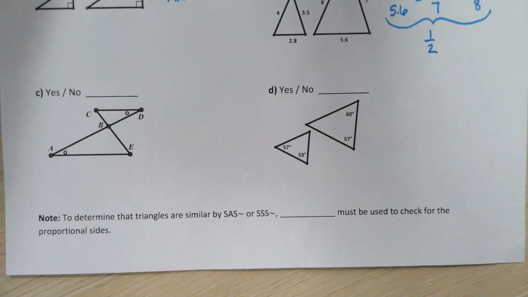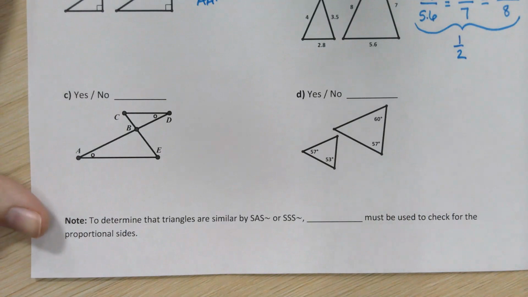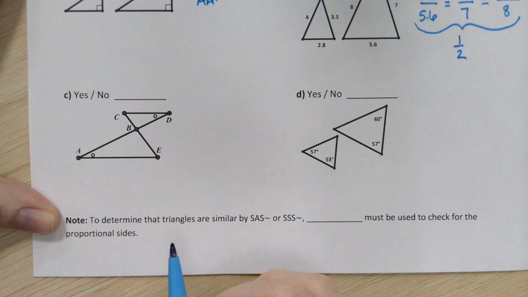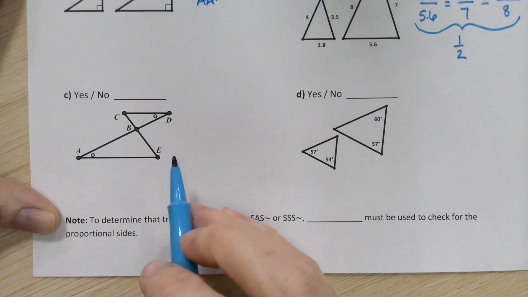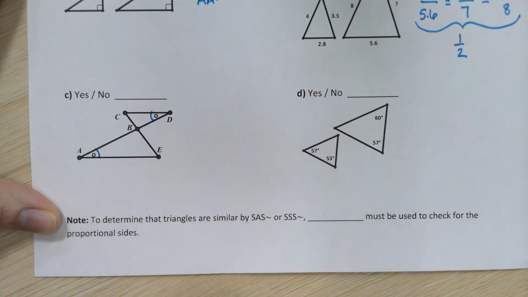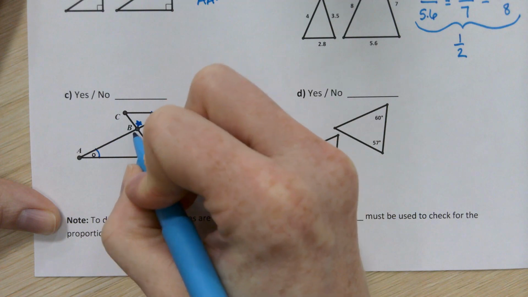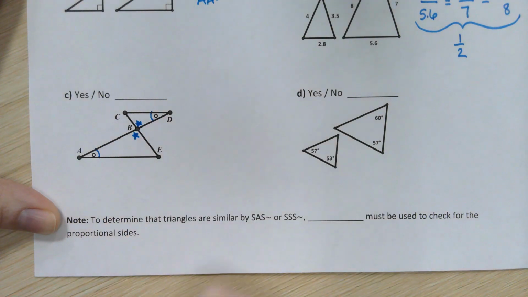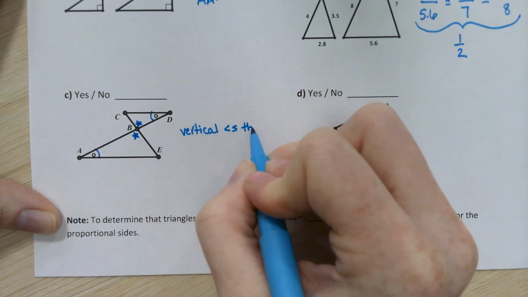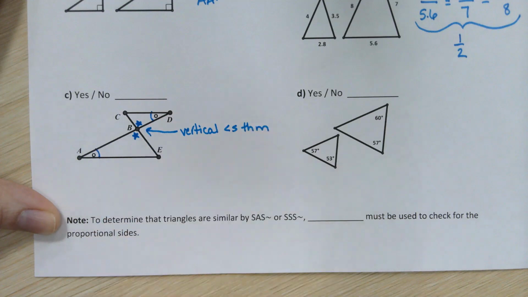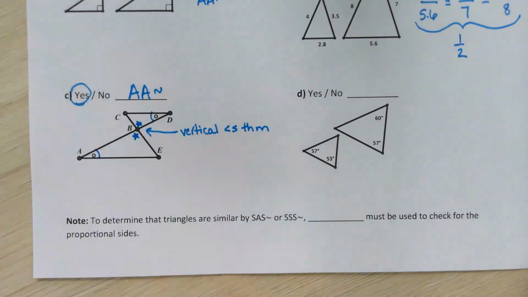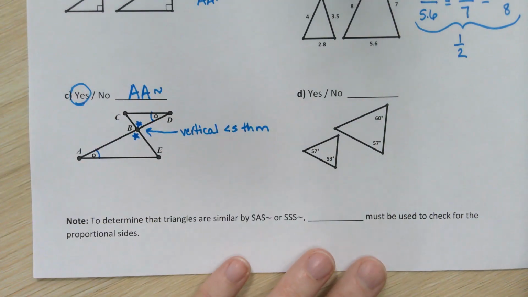Moving on to the last two examples on this side of the page. We don't have any side information. So again, we can eliminate side-side-side and side-angle-side similarities in our mind, which means we're just looking for angle-angle. There is one set of angles marked on the page, but then I'm remembering anytime we have this x, those angles across from each other in the x are going to be vertical angles. So with a little bit of help from our vertical angles theorem, right there in the middle, we now, yes, have two pairs of angles that are congruent, so these triangles are similar by angle-angle similarity.